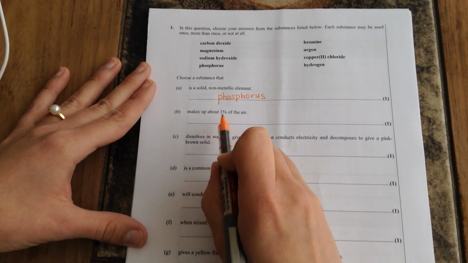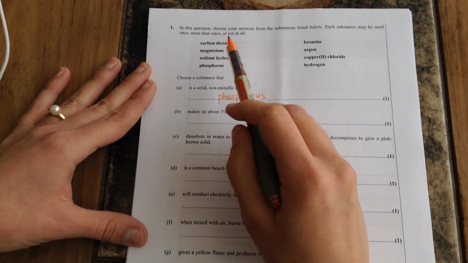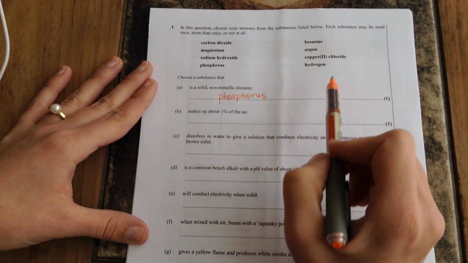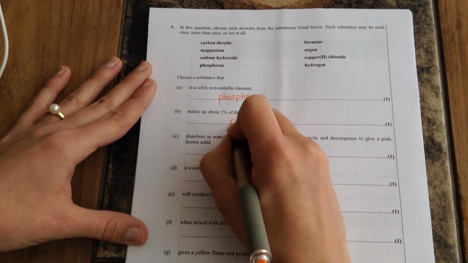B makes up about 1% of the air. We know that there's carbon dioxide in air, but it has a bit more than 1%. And the only other one in there would be argon.